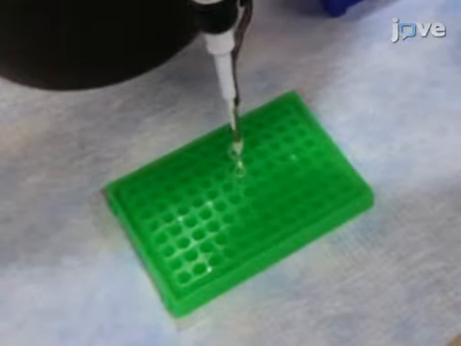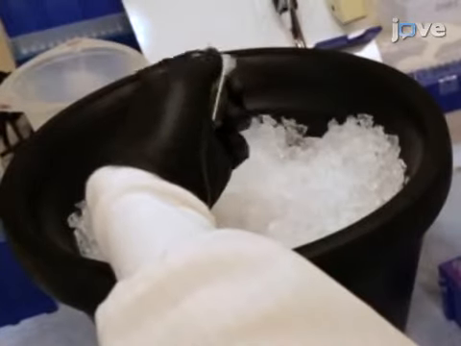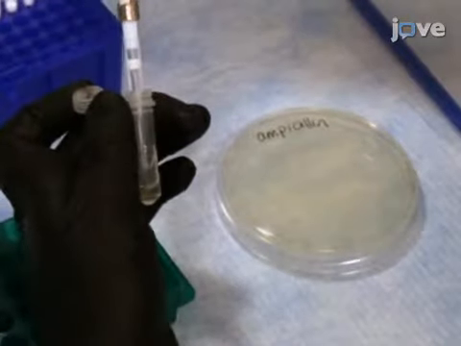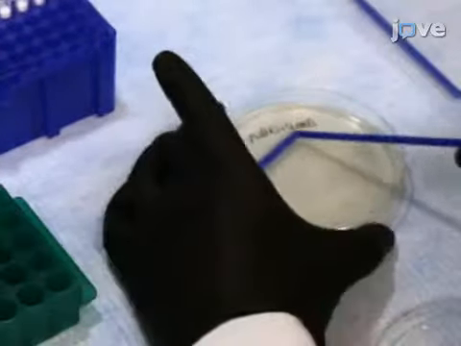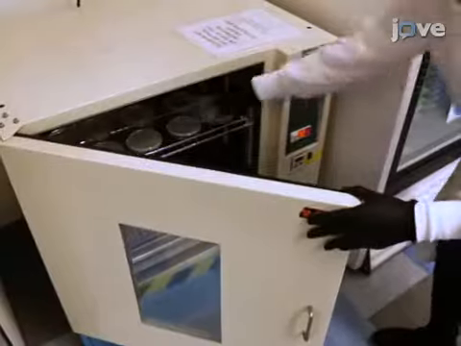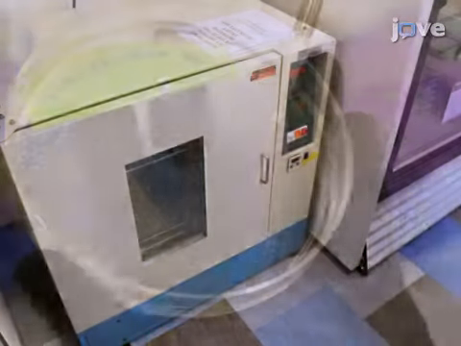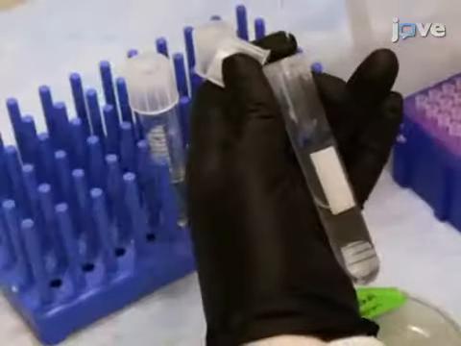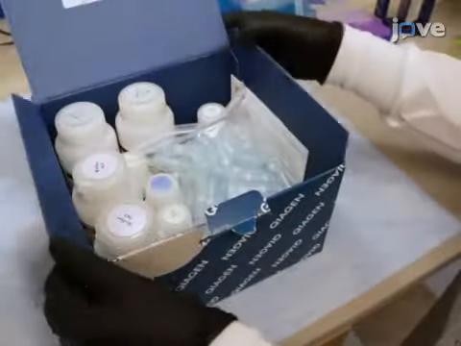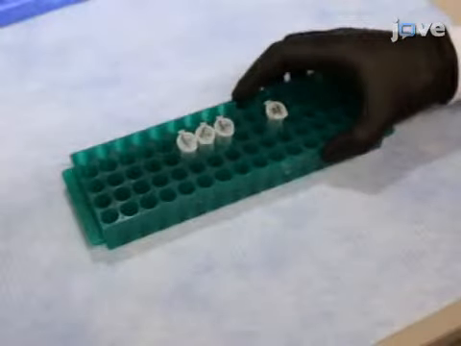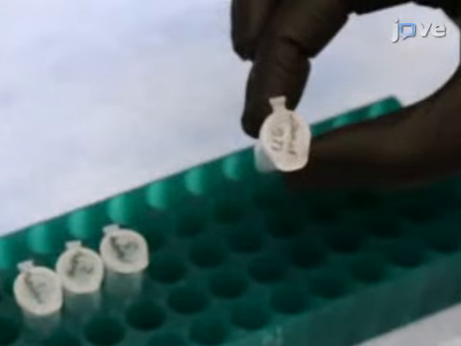Then transform Stbl3-compatible cells with 2 microliters of the ligation mixture, and then plate on a lysogeny broth agar plate containing 100 micrograms per milliliter of ampicillin. After this, incubate the plate overnight at 37 degrees Celsius. Pick 3 colonies and inoculate them. Perform mini-prep for each culture, and sequence the oligo insertion site with a U6 promoter region primer.